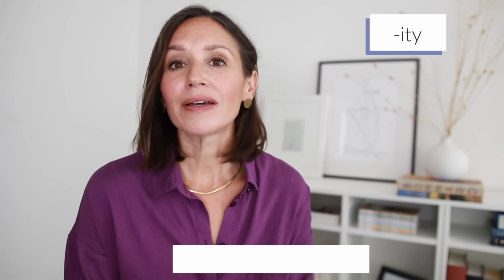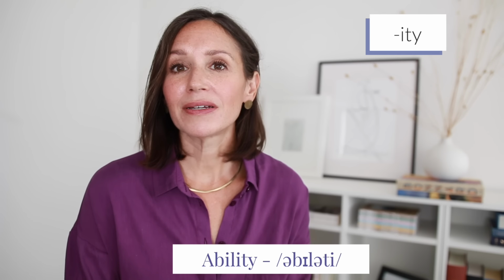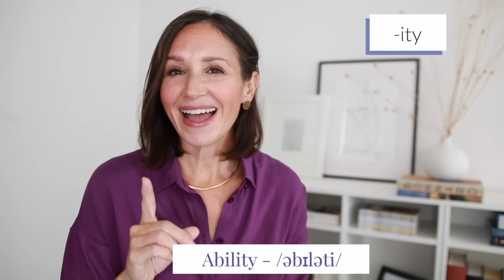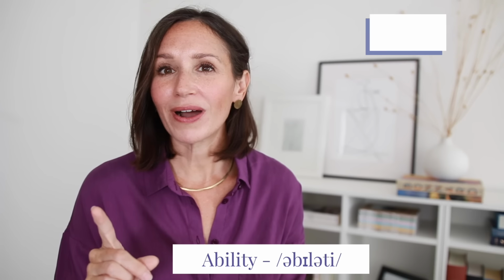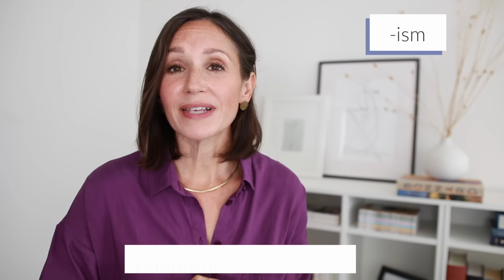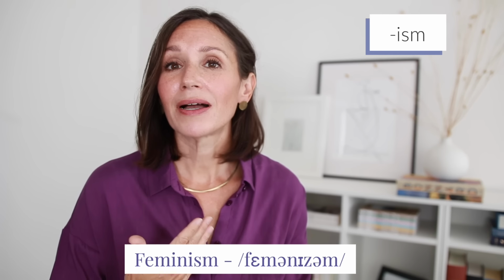The second noun suffix is words that end in ity, as in the noun ability. Notice the I in ity is ability. And the third example, nouns that end in ism, ism. For example, feminism. Can you think of other example words with those same noun suffixes?